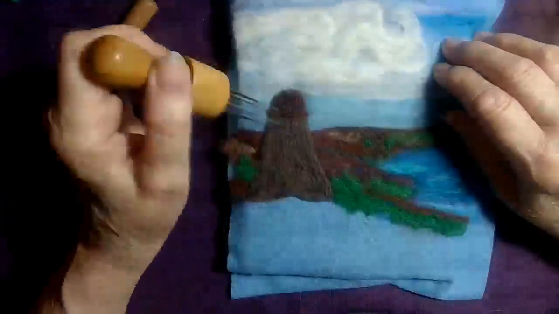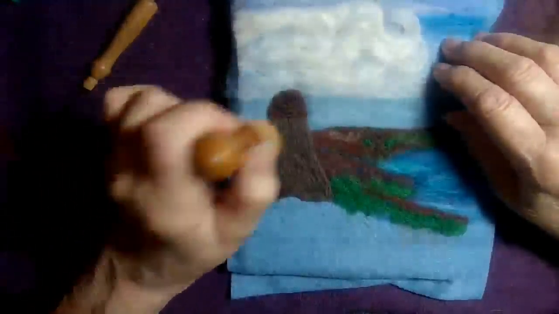I want it to look a little bit more like it's supposed to be part of the picture, not just laid on top of it.